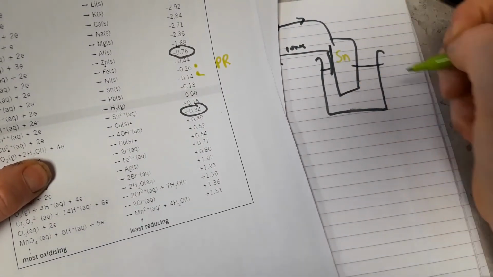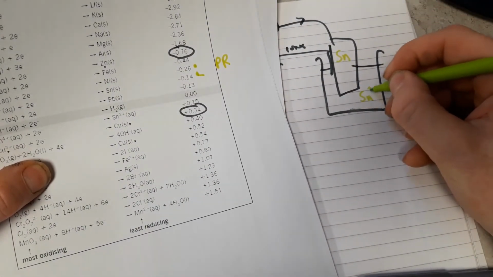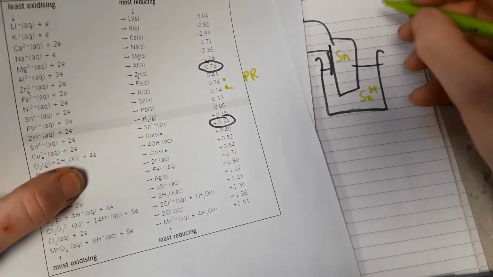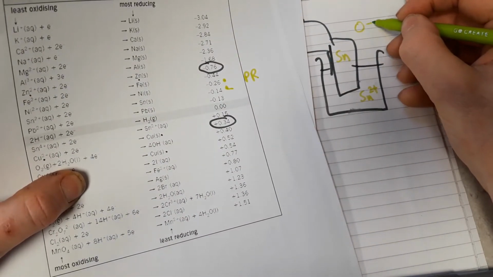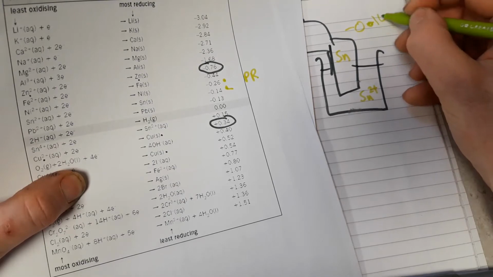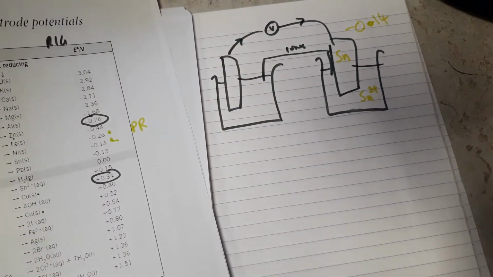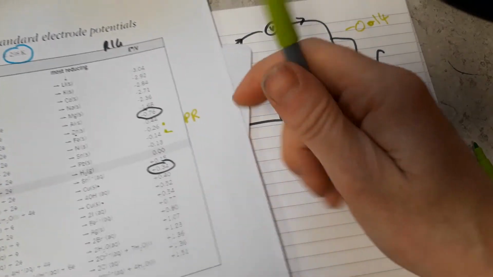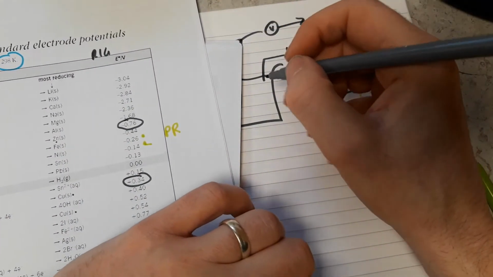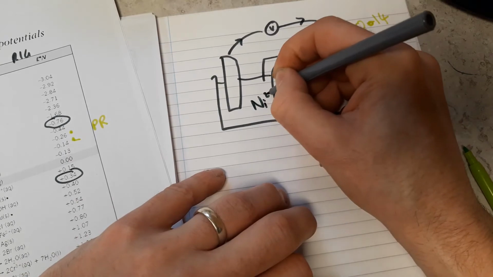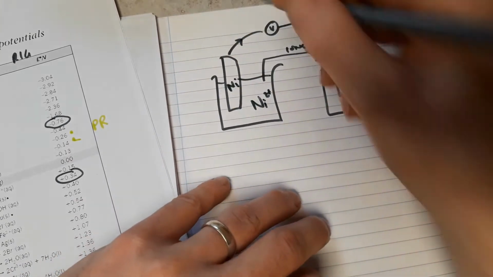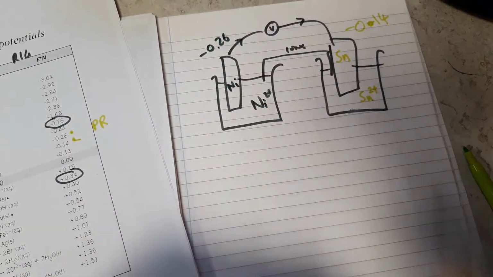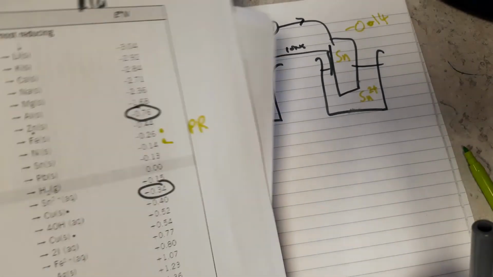So that's some tin, Sn, and that's dipped in Sn2+, and I know that's got a value of minus 0.14. And this has got a value over here of minus 0.26. So this is nickel 2+ in nickel. Okay, minus 0.26. Got those values off here.